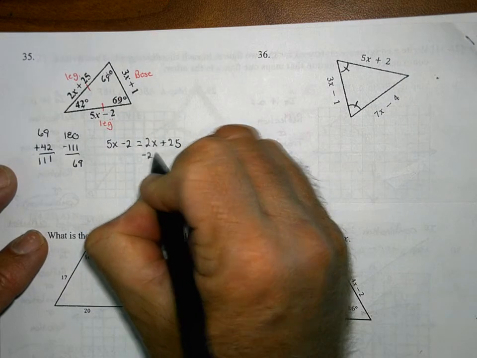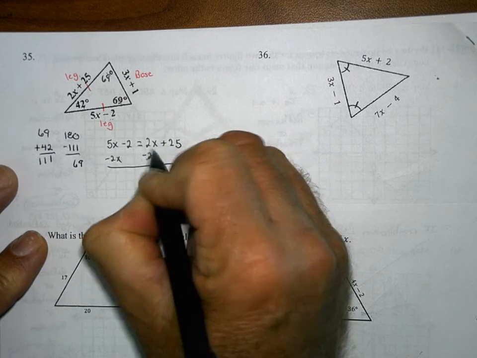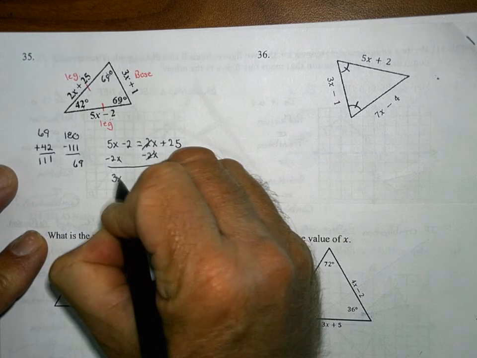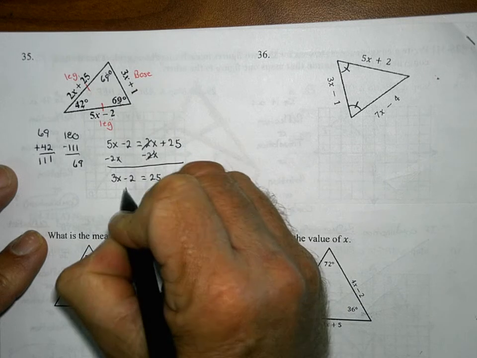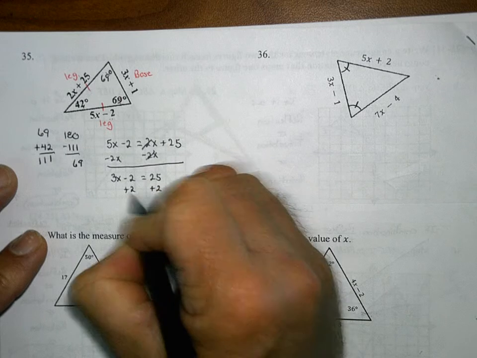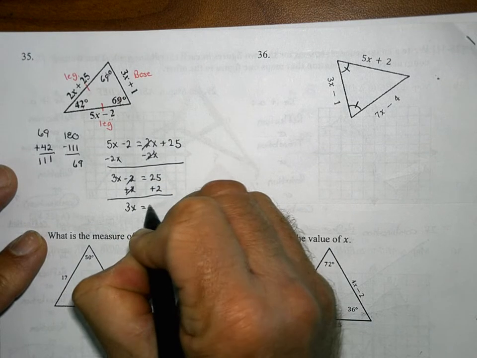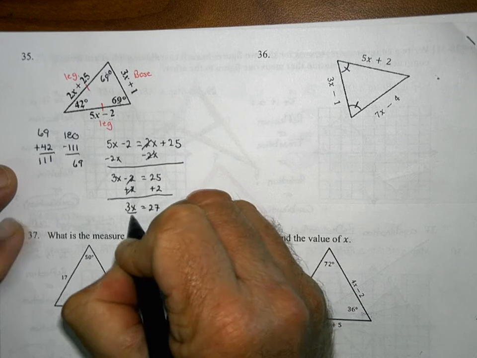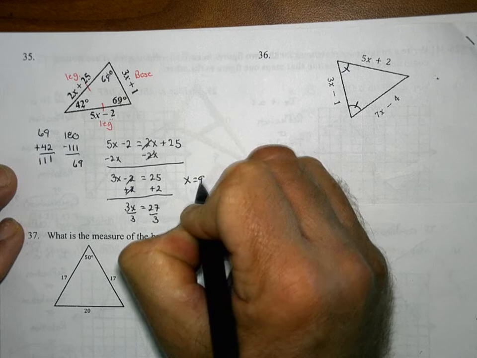So I would subtract 2x from both sides. That would cancel out the 2x. My equation would become 3x minus 2 is equal to 25. I would add 2 to both sides. That would cancel out the 2's. My new equation would be 3x is equal to 27. I would divide both sides by 3, so x would be equal to 9, number 35.